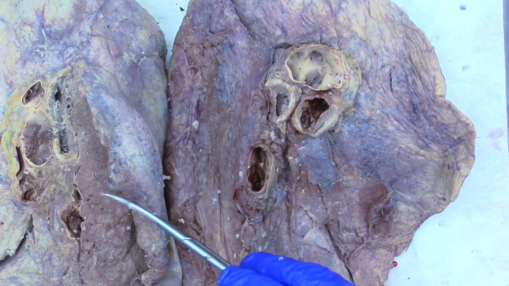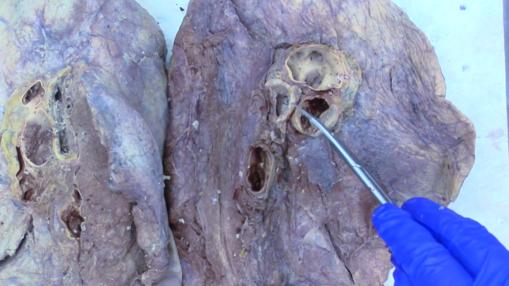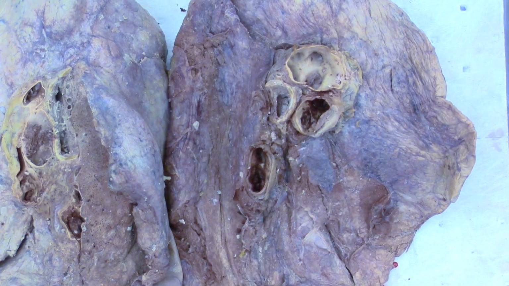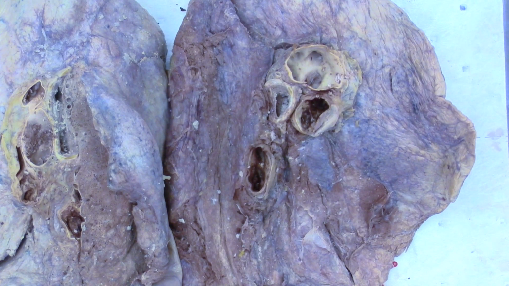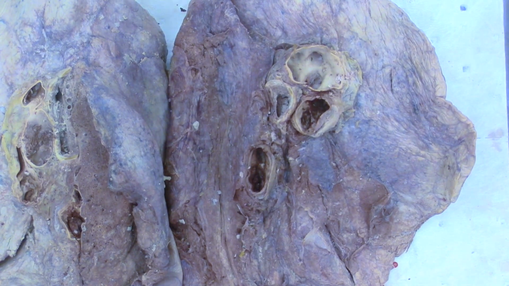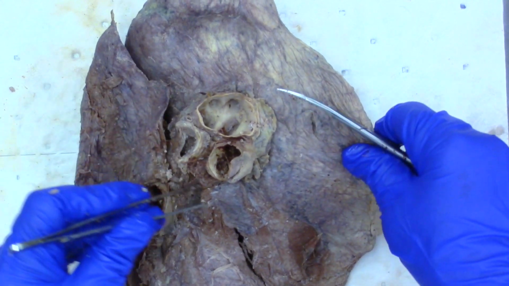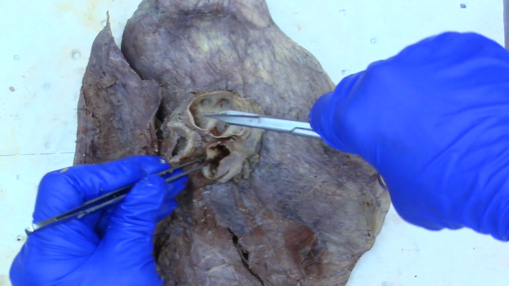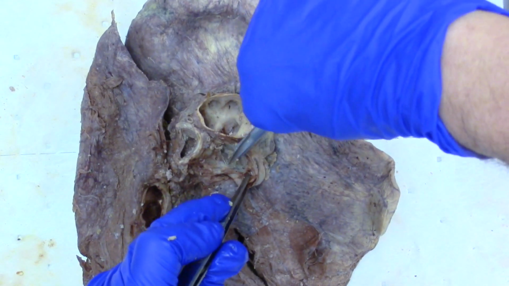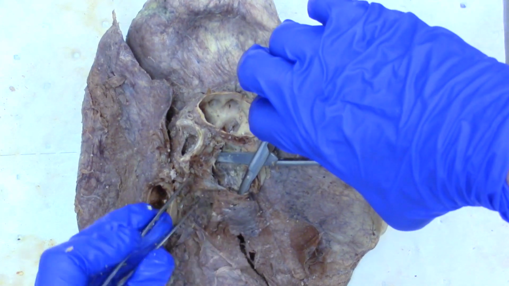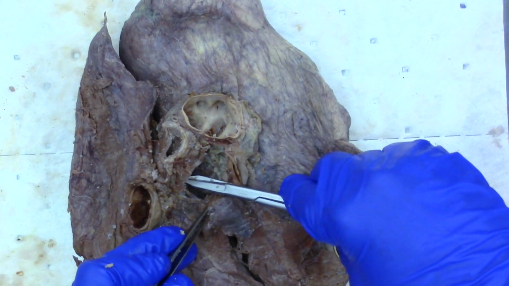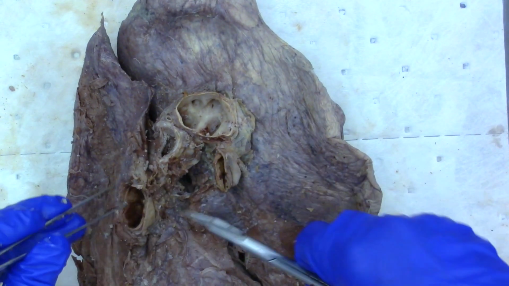The objective now is to dissect out the primary bronchi on each lung and see if we can get to a bronchopulmonary segment. The way to dissect the bronchi is to use scissor technique and to separate the tissue, as I am doing here.